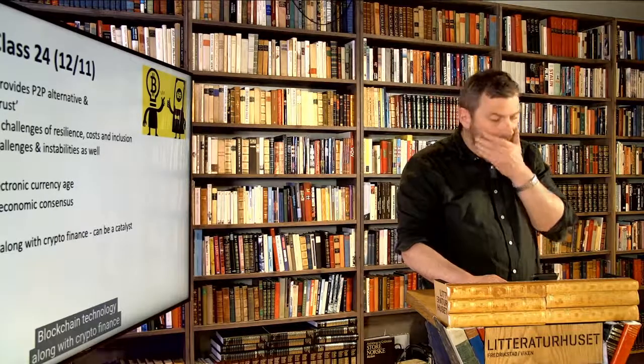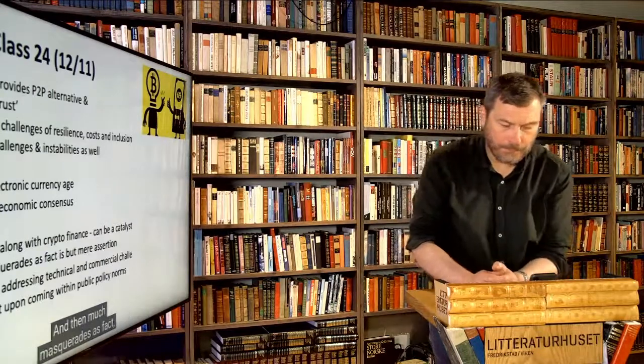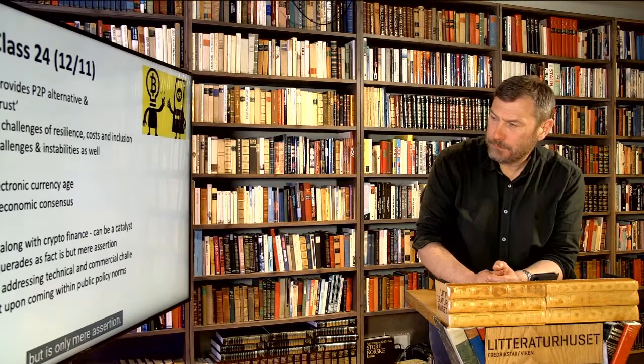Blockchain technology along with crypto finance might be a catalyst for change, and much that masquerades as fact is only mere assertion. We're going to try to sort through those differences. That doesn't mean that all of you are going to walk out agreeing with Paul Krugman, a Nobel laureate, or Nouriel Roubini that this is just a bunch of nonsense. Some of you might, by the way. But I think you'll come out with real critical thinking skills.